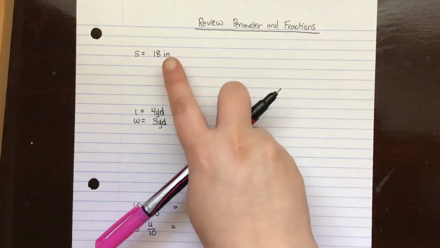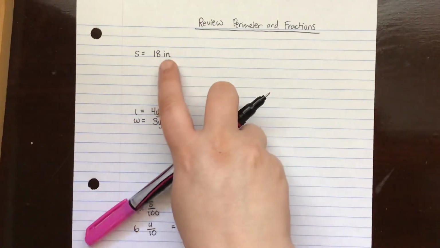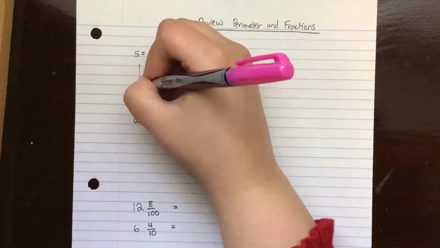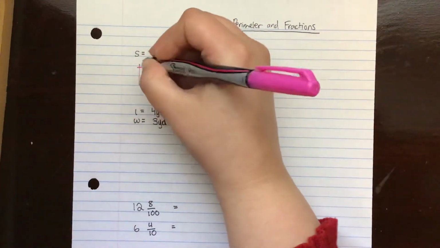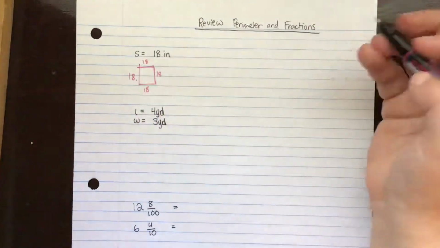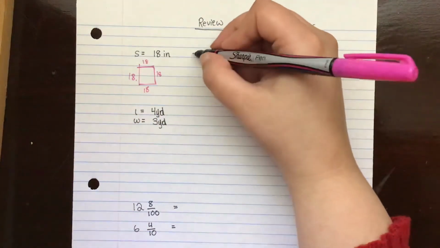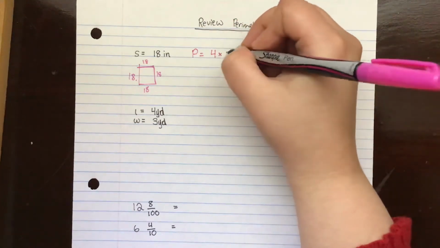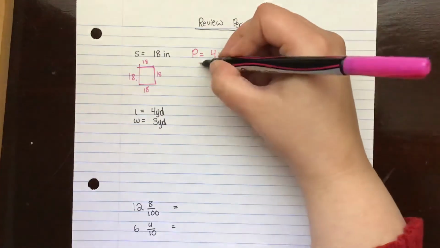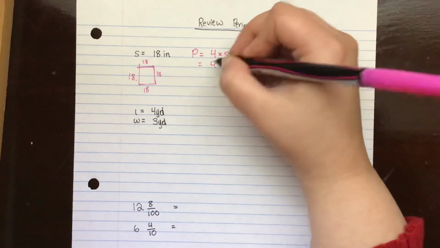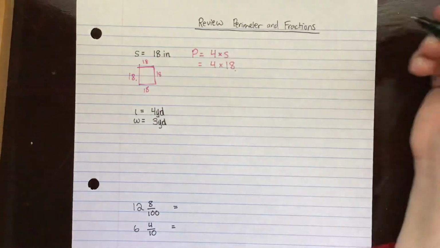We're asked to find the perimeter of a shape with side equal to 18 inches. Now if it just gives one measurement like this, it's talking about a square, where every single side is equal to 18 inches. And to help us out with that, we have a very special formula. The perimeter of a square is equal to 4 times whatever the side length is equal to. So this is the same as 4 times 18, because 18 is what side is equal to.